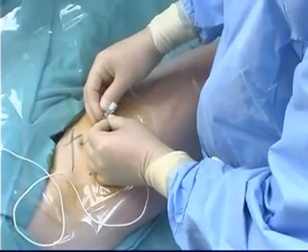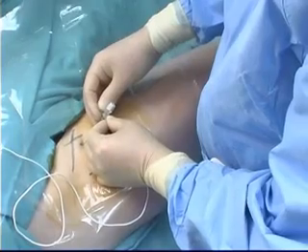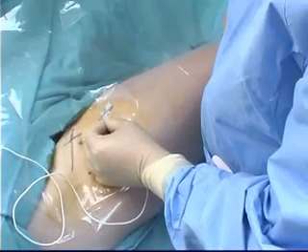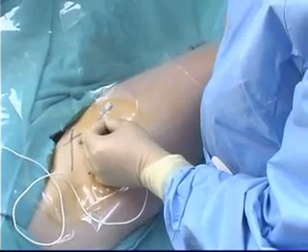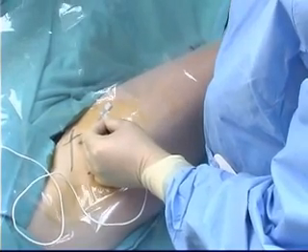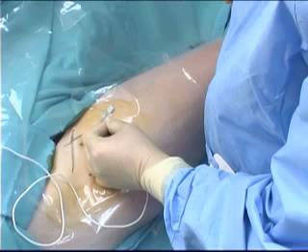The nerve stimulator output is turned down to between 0.3 and 0.5 milliamps, and a brisk motor response of the quadriceps muscle should still be present. This ensures correct needle placement deep to the iliaca fascia, but it does not assure accurate catheter placement. It is essential not to inject any local anesthetic agent or other electrically conductive fluid, such as normal saline, through the needle at this point, since this will render stimulating catheter placement impossible.